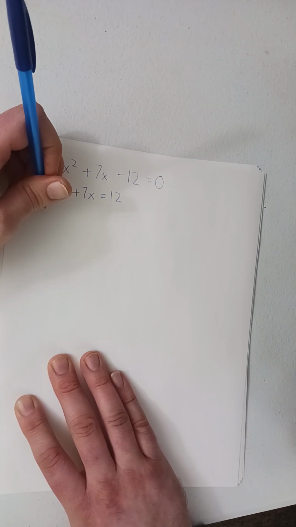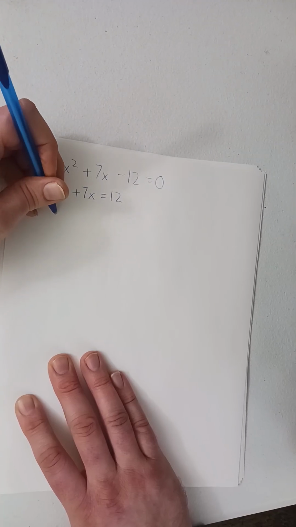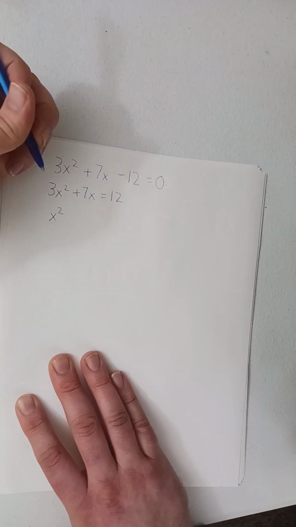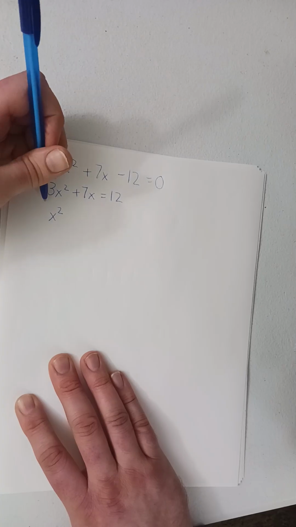Then for the next step, we're going to divide by a, which is 3, so we'll have x squared. Actually, I can do 2 steps at once, I guess, but we won't.